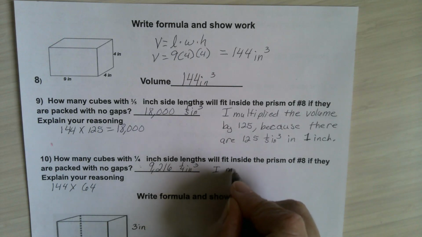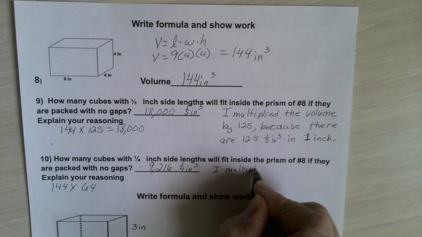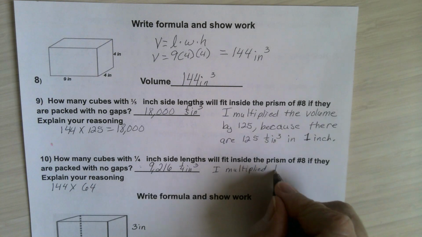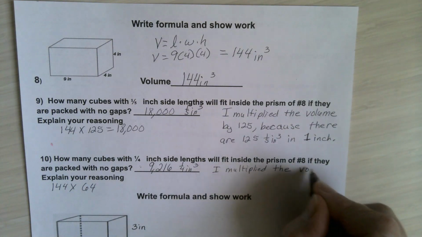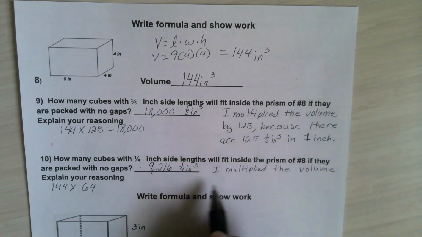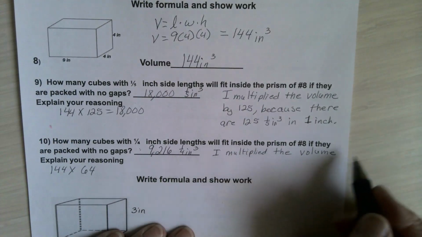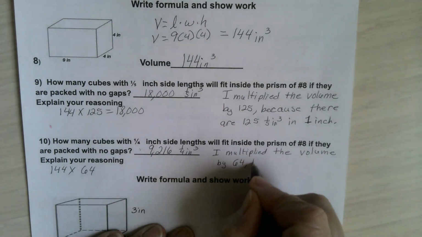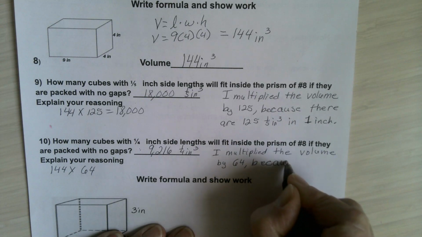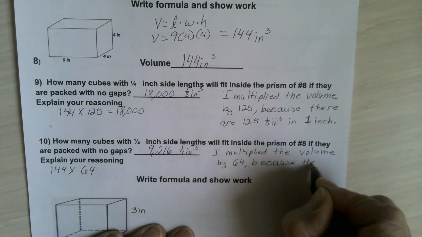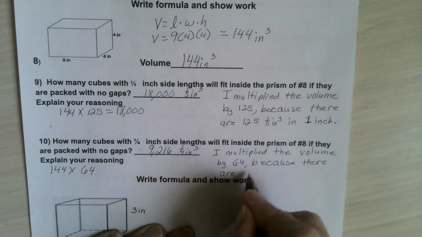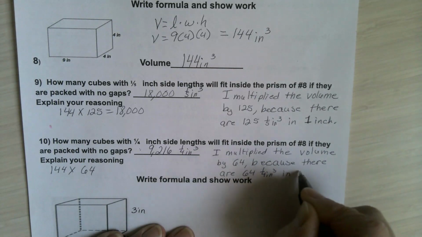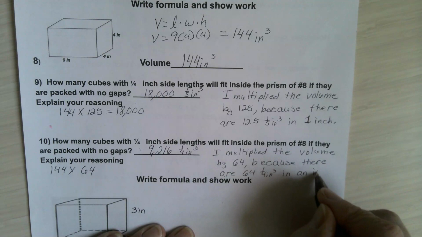I multiplied the volume. If you write this enough, kids, you're going to know exactly what to do on the test, right? I've told you, you just have to write it down. If you do it 10 times, you definitely have it memorized. I don't think you'd have to do this one 10 times to figure it out. I multiplied the volume by 64 because there are 64 1/4 inches cubed in an inch, or you could say 1 inch.